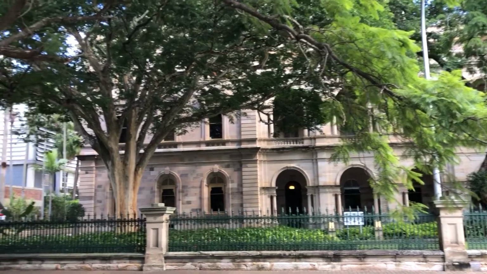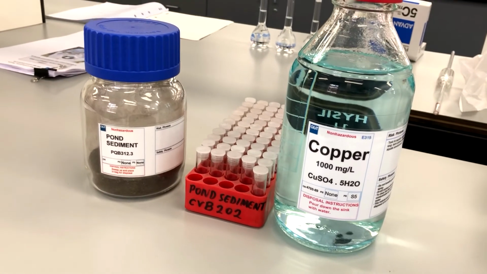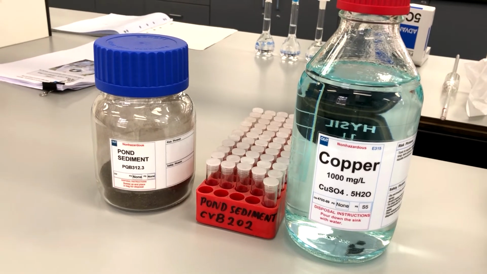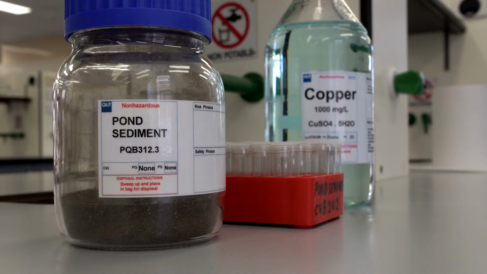To determine the copper level in the pond sediment, a sample of this sediment was taken by a grab sampler and filtered and dried according to the procedure in the practical manual. A sample of this sediment was weighed into a beaker using the weight by difference methodology.